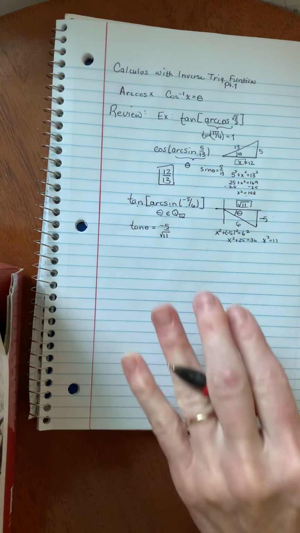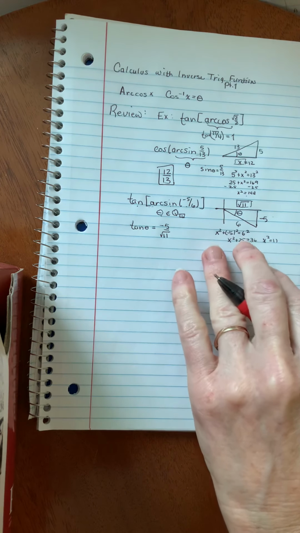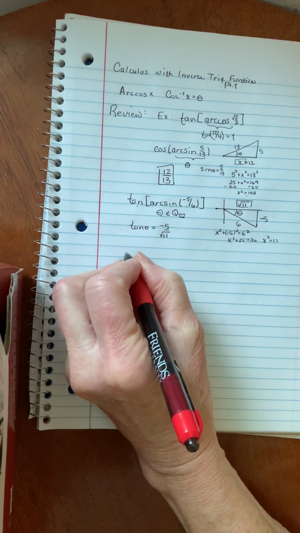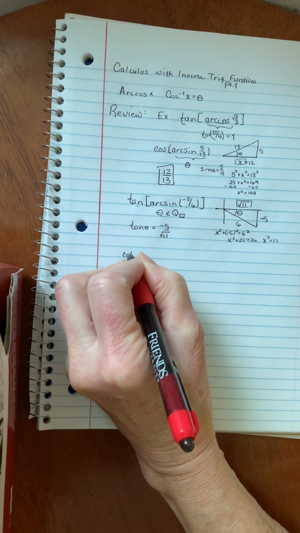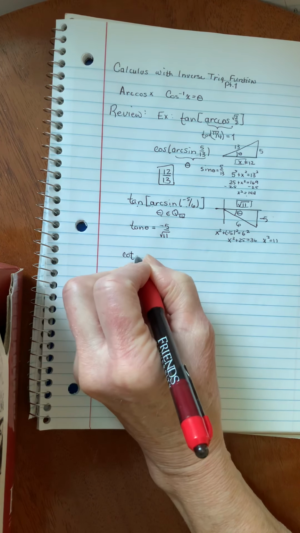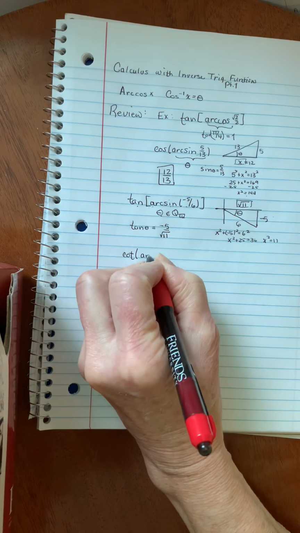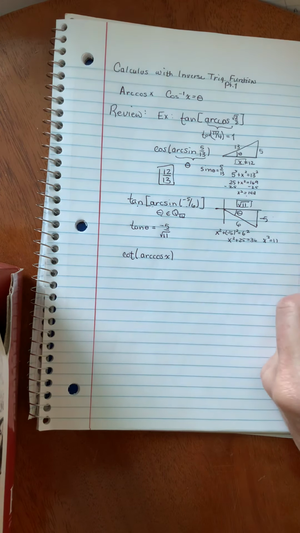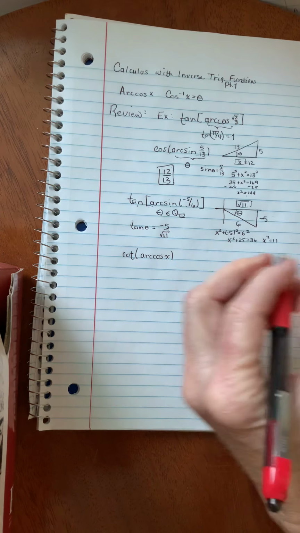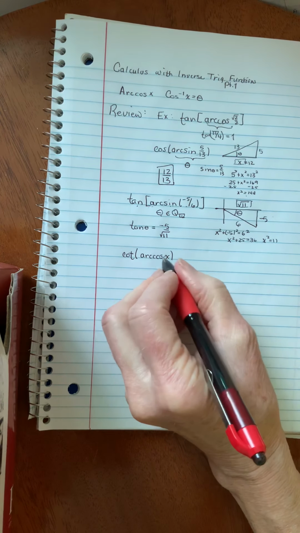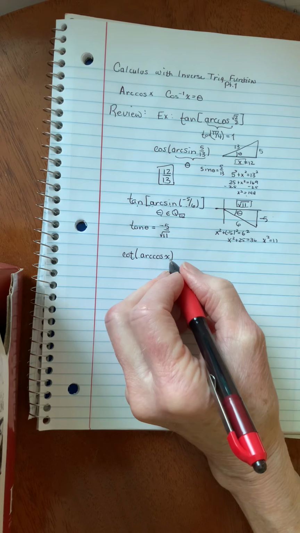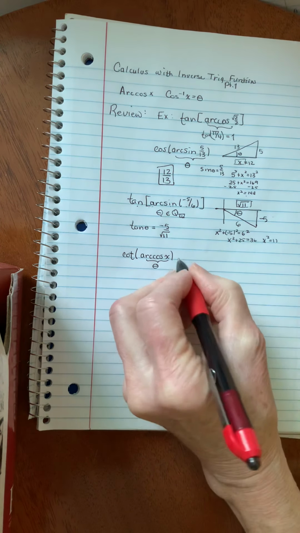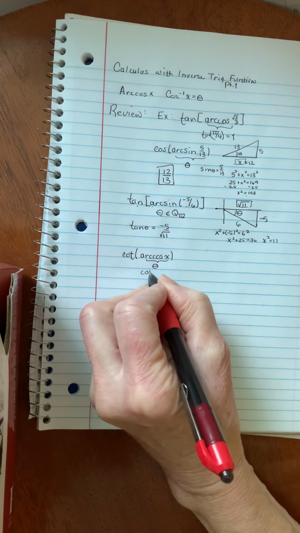Now, how do you do this when you don't have numbers? Well, it's not too bad. Let's try some other examples. Let's take the cotangent of the arc cosine of x. Try to figure that out. When you've got an x, first quadrant is fine. So I'm going to call that my angle theta, and I need to know the cotangent of theta.